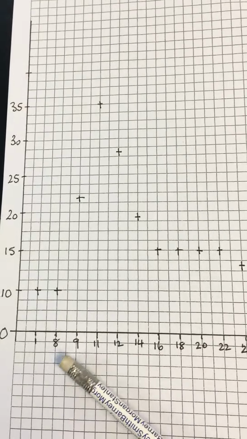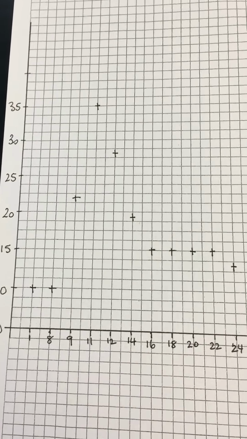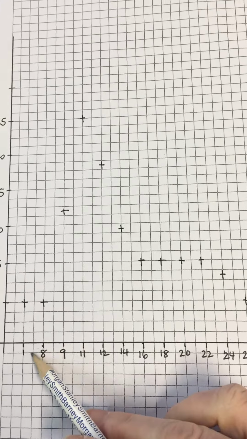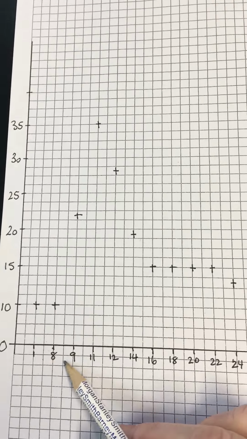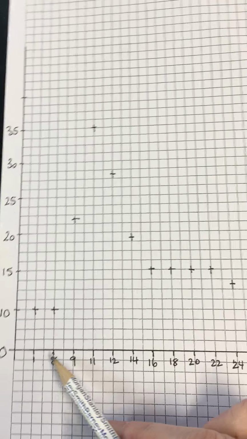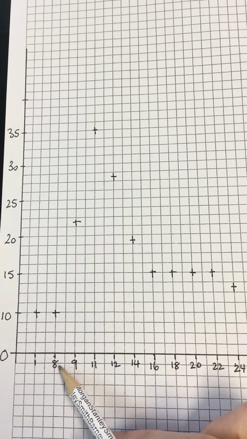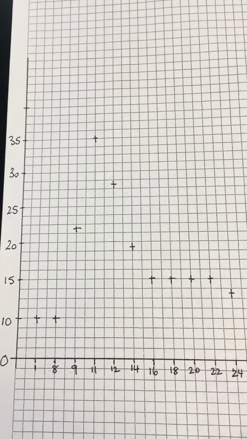So they've gone 1, 8, 9, 11. Well, that doesn't make sense because the gap between 1 and 8 is 7. There's 7 spaces in there, but the gap between 8 and 9 is only 1, and they've made those spaces look like they're equal. And that doesn't work.